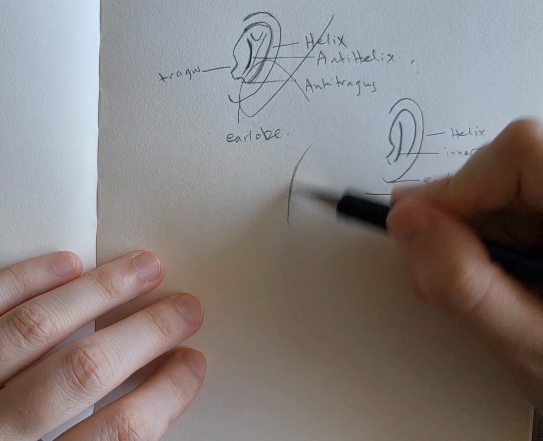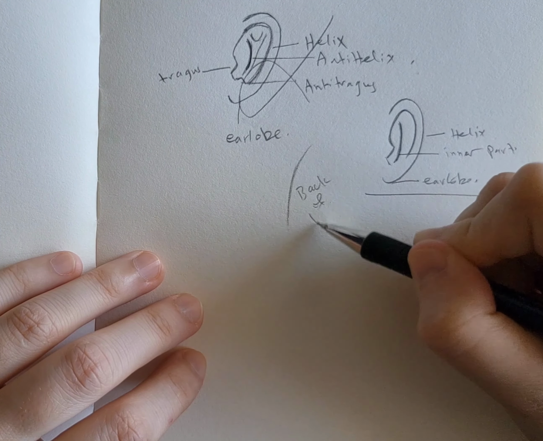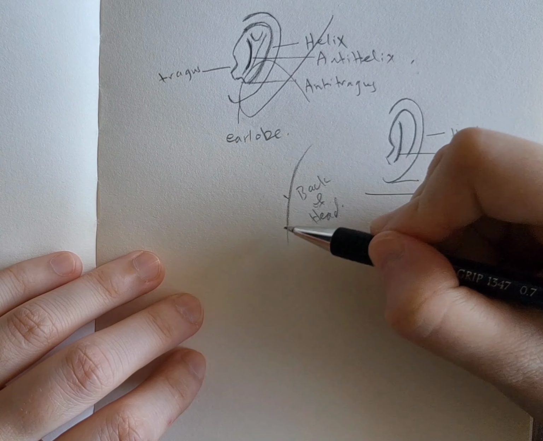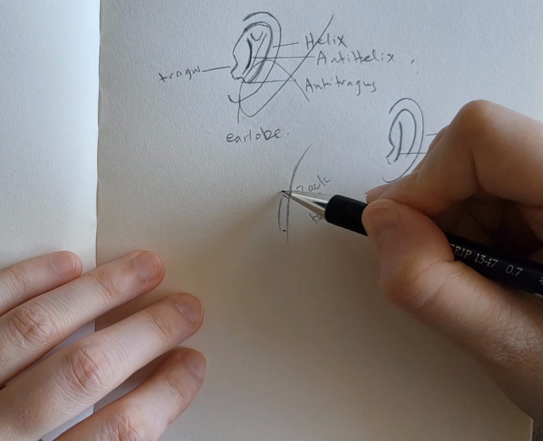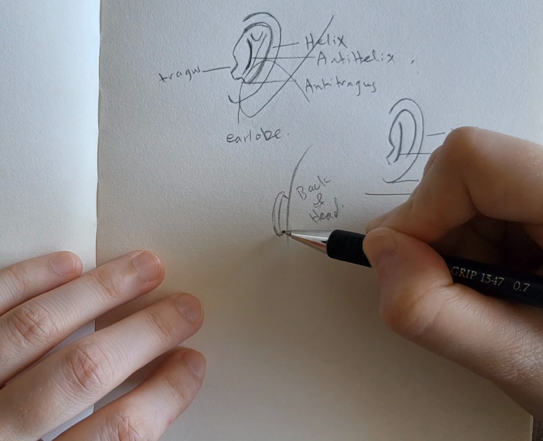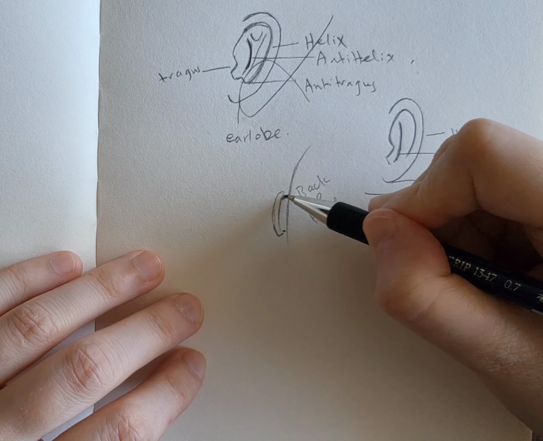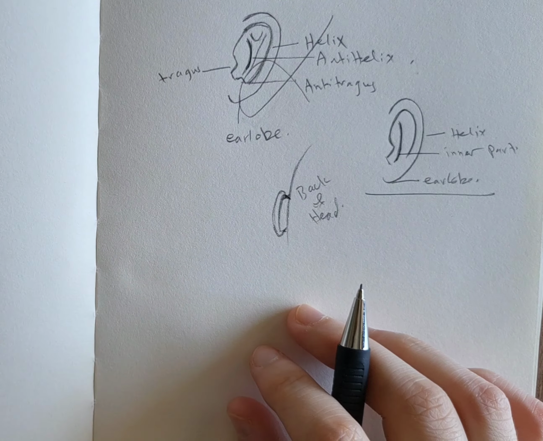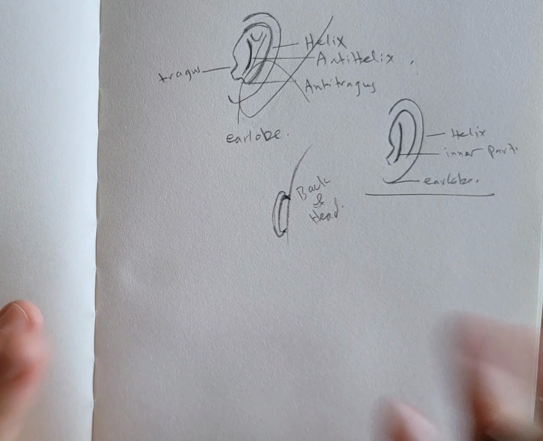So what if the face is from the back? We have the back of the head. The parts that are gonna be included are the back of the ear and the helix and the earlobe, right? You must have seen it in certain sketches and illustrations. So this is about it.